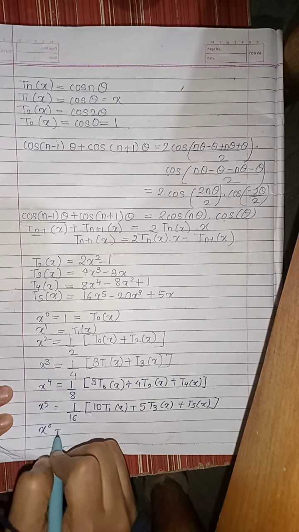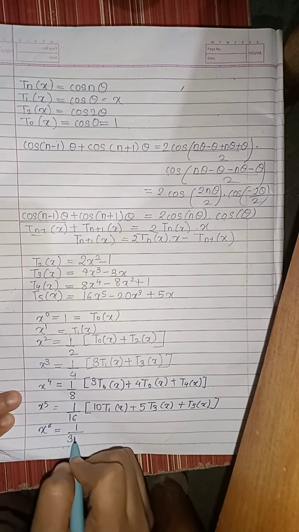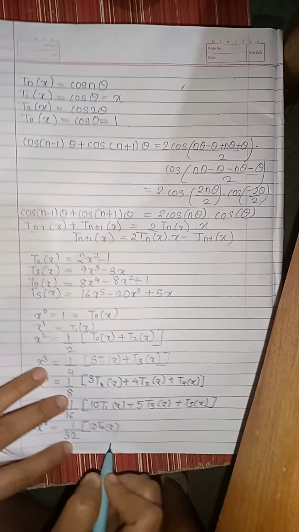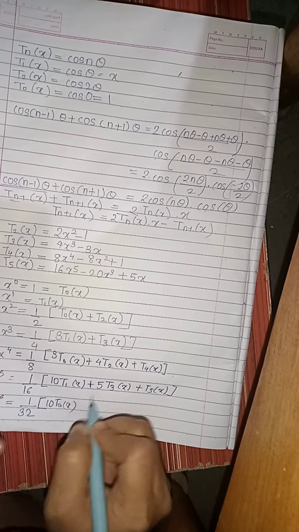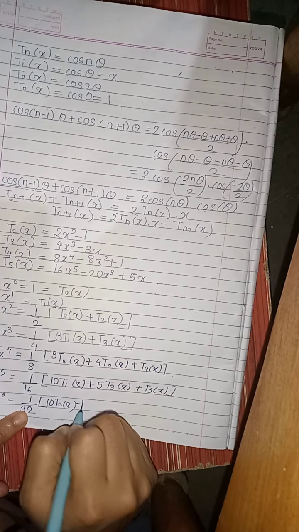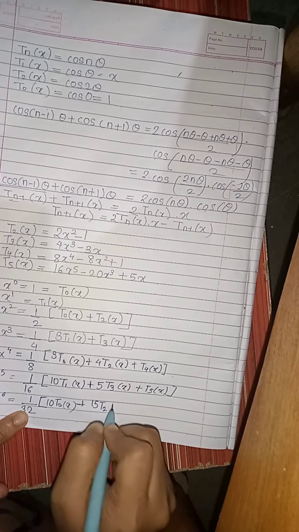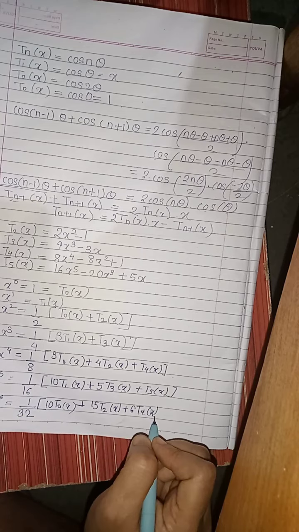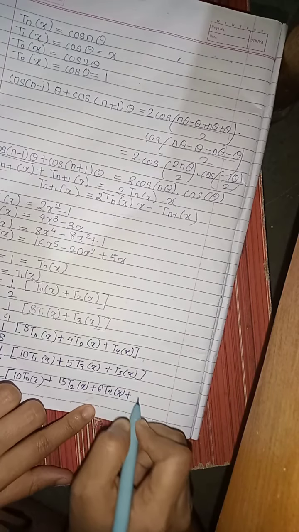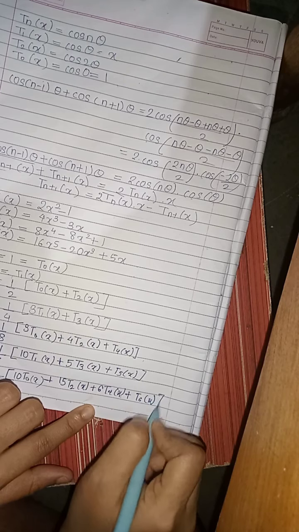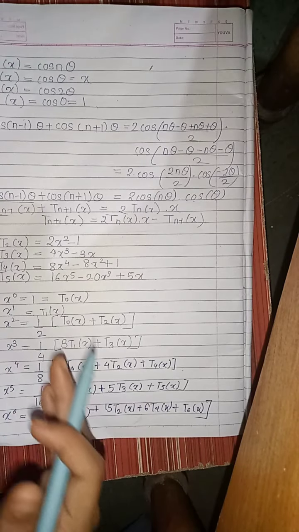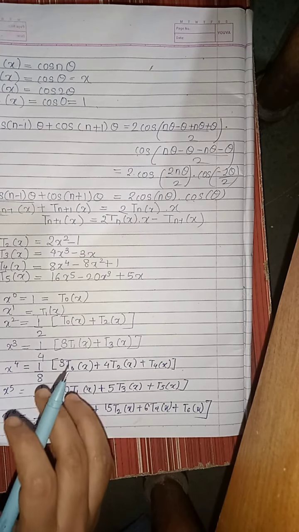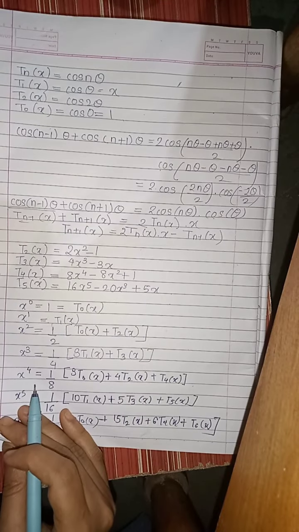And x raised to 6 can be written as 1 upon 32 into (10 T0 of x plus 15 T2 of x plus 6 T4 of x plus T6 of x). So these are the values for the powers of x. With the help of this, we are going to solve further examples. So let's see one example.